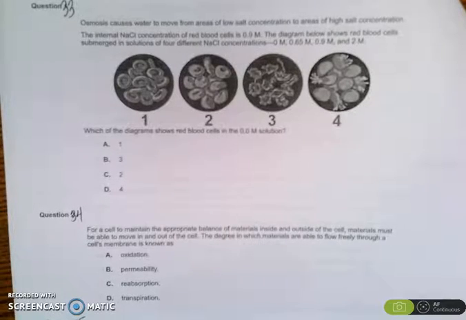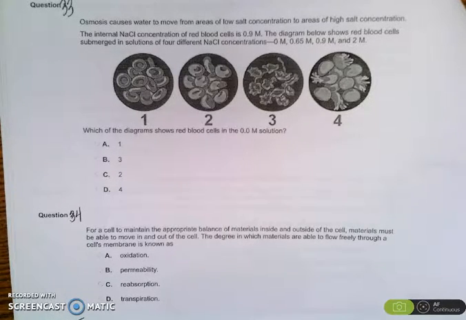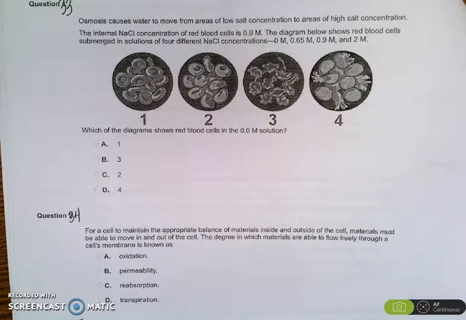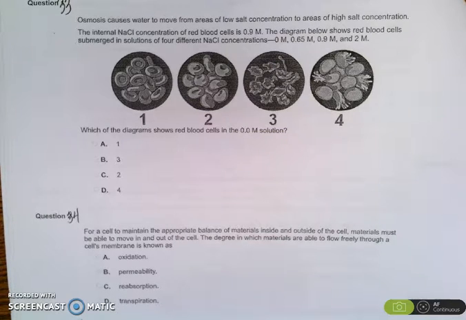We are on EOC Prep, Living Organisms, number 2, questions 33 through 42. And this one is titled Cellular Processes. So Cellular Processes, question 33.